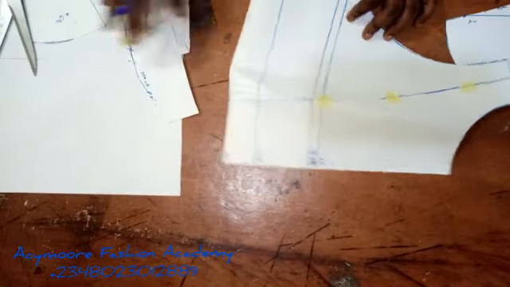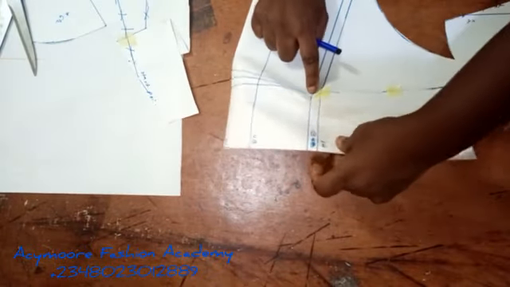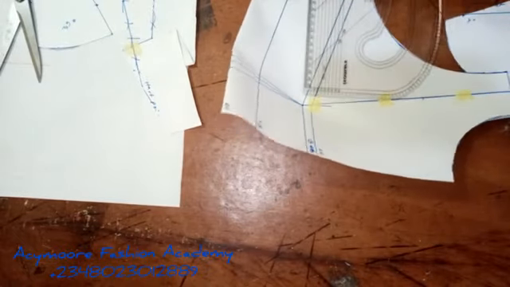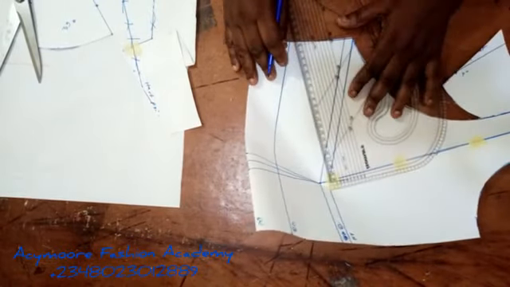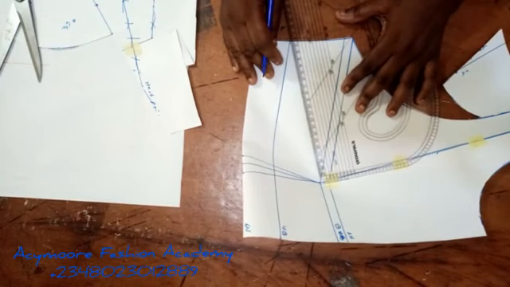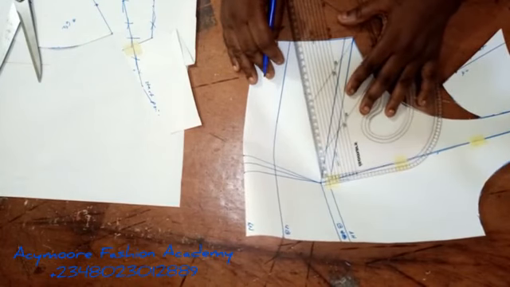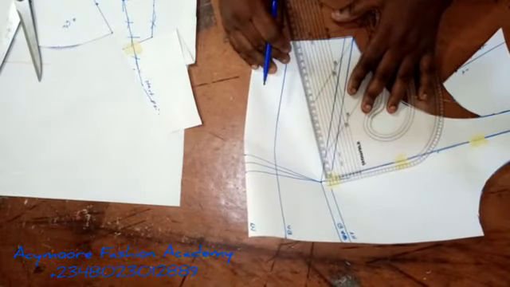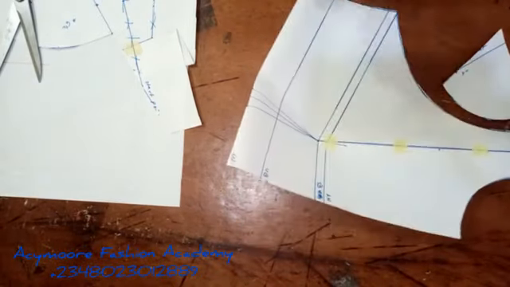This is what I will do. I will just draw a line. You see what I'm doing to my underbust from the bust points, from the ear to meet the bust points.